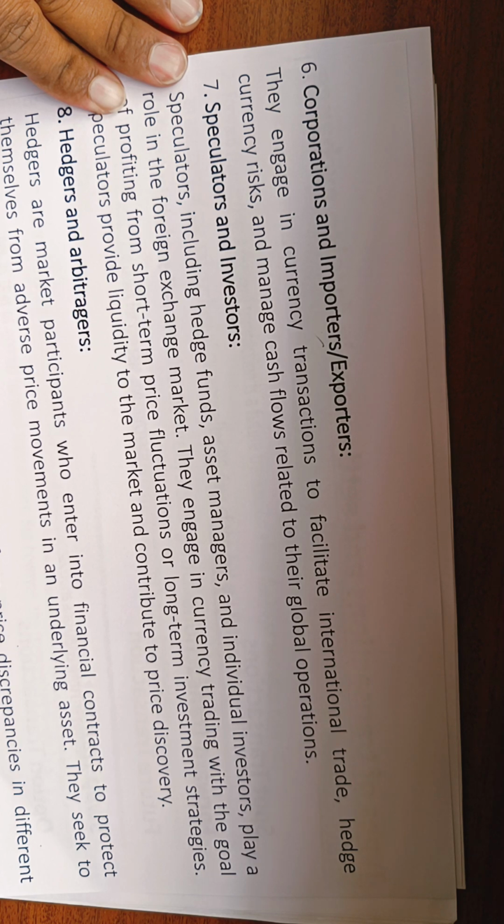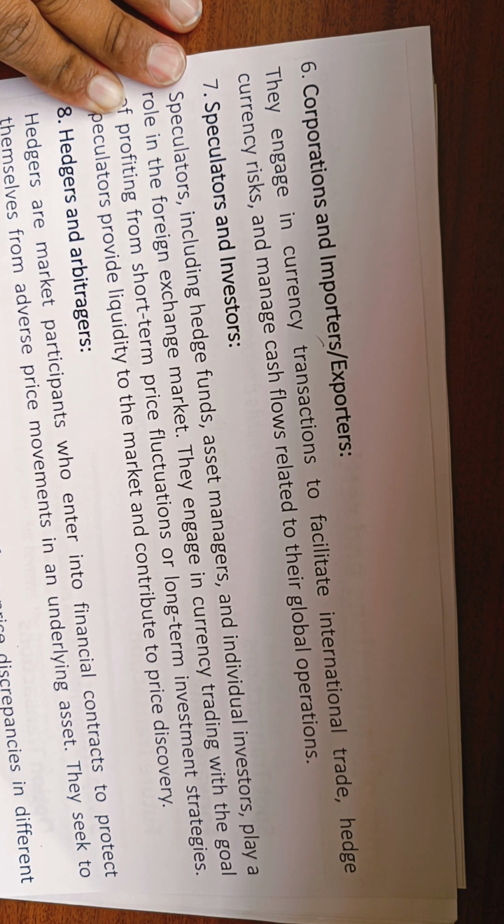Coming to hedgers and arbitrators. Hedgers are the persons who want to protect themselves from risk. They don't want to take the risk. They don't want to go under loss. They are very risk averse people. Arbitrators are opposite to the hedgers, because arbitrators want to take the risk to make a profit. Hedgers are not going to take the risk.